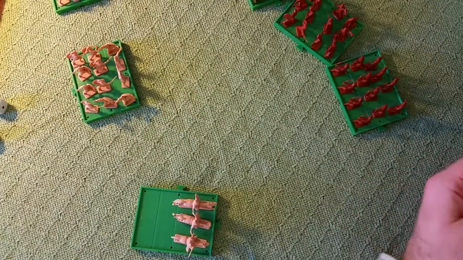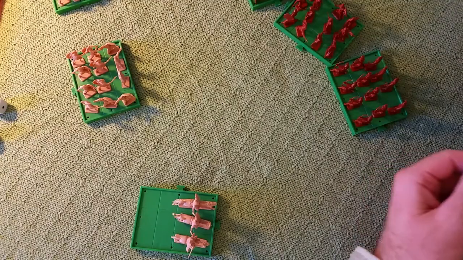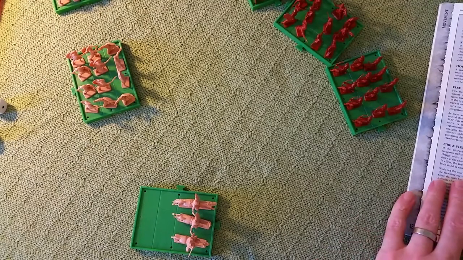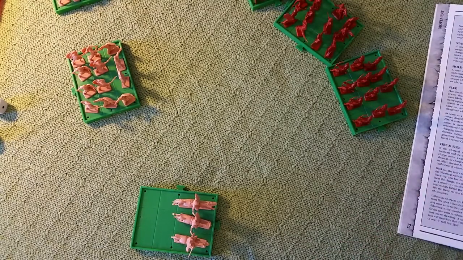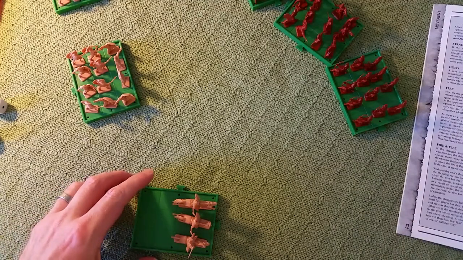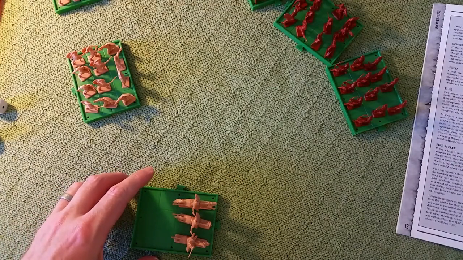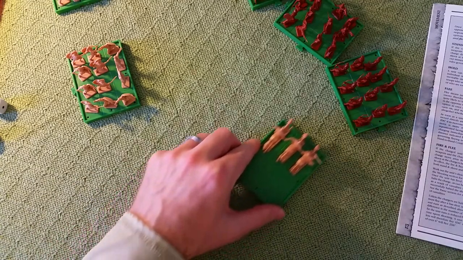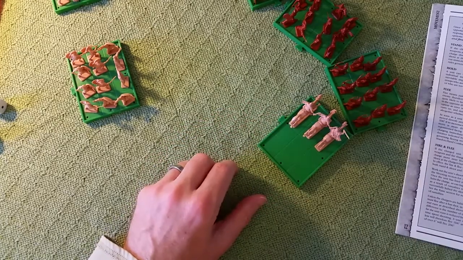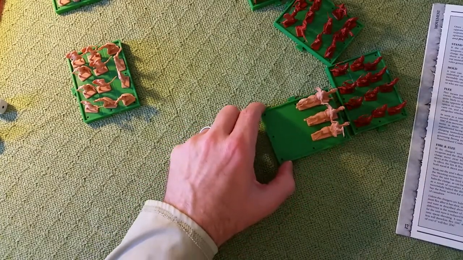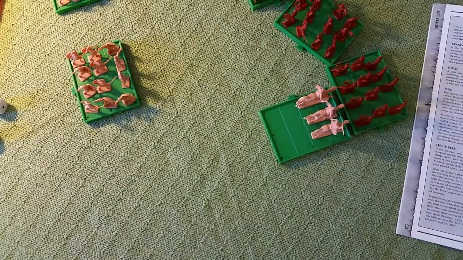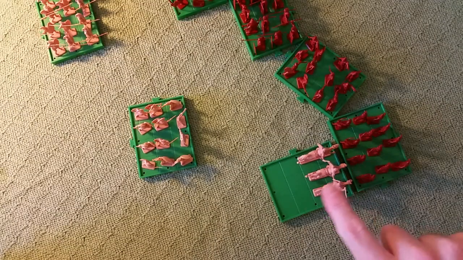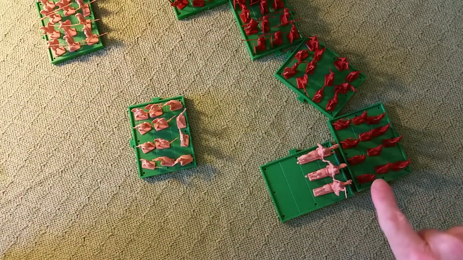So now, yeah, I think they move. Again, I think they can wheel, and then they charge, contact, and I think that they close up like that, 1-to-1. Review some things real quickly. Okay, so I think I did that cavalry charge correctly.